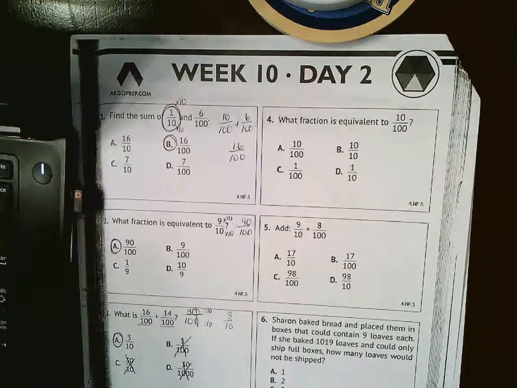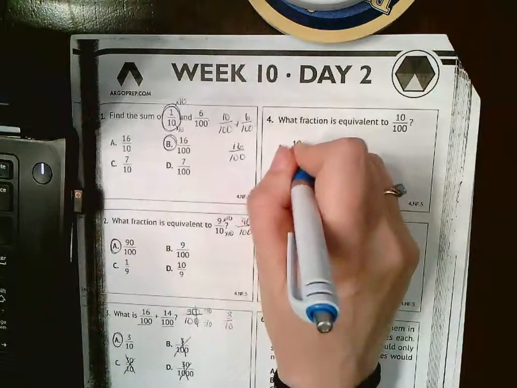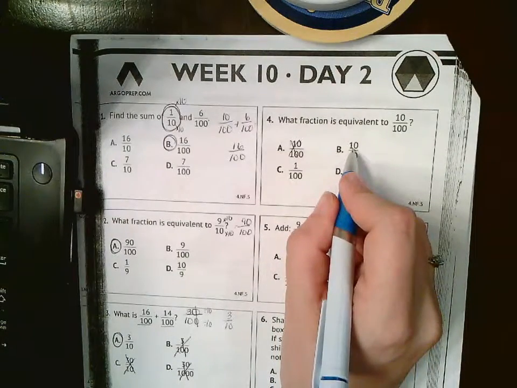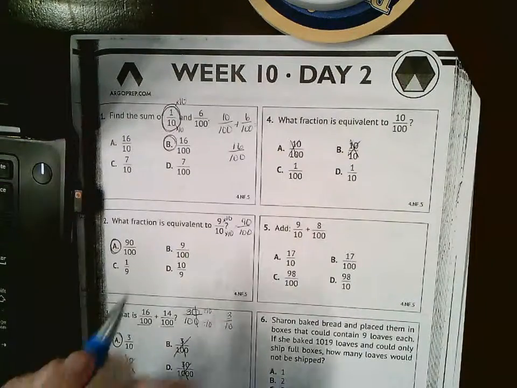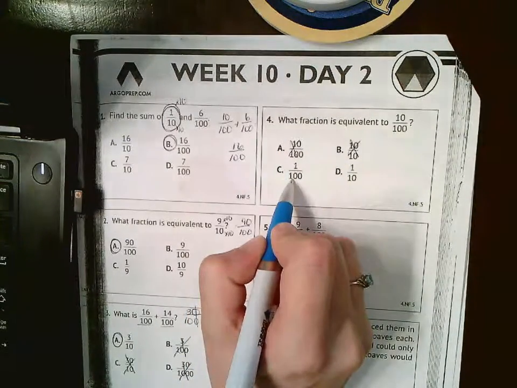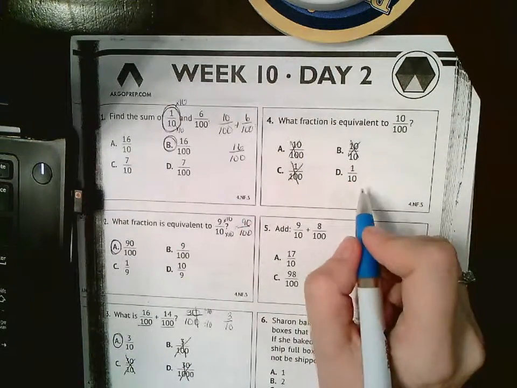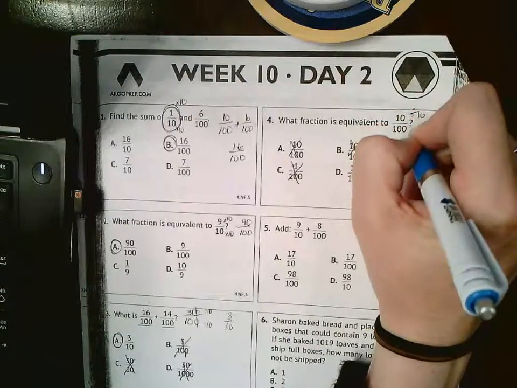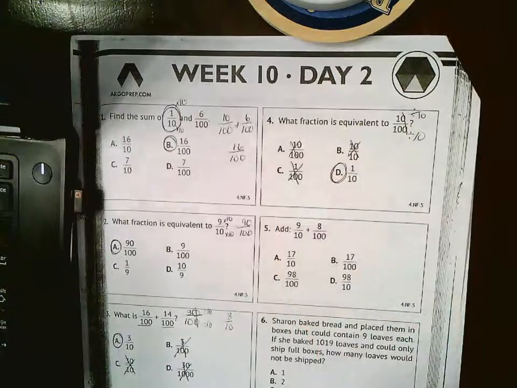Number 4, what fraction is equivalent to 10/100? Well, letter A is the same fraction, so I'm pretty sure they're not going to have me pick the same fraction. Letter B didn't change the numerator, but changed the denominator, so that can't be it. Letter C didn't change the denominator, but changed the numerator, so that doesn't work. So letter D, let's check. If I divide my top and bottom by 10, means I get rid of those zeros, I end up with 1/10.